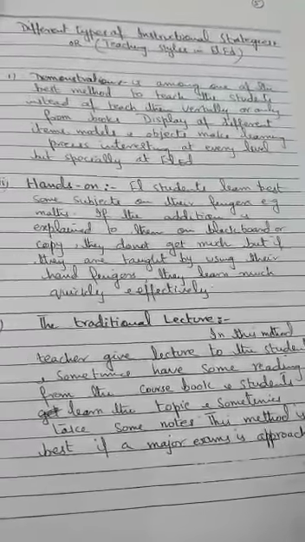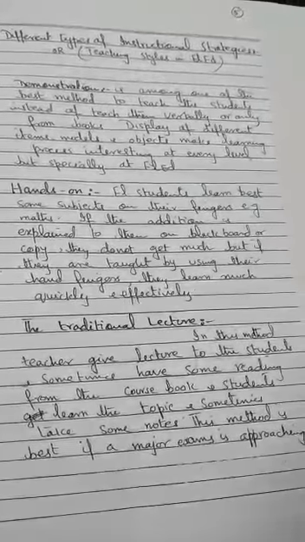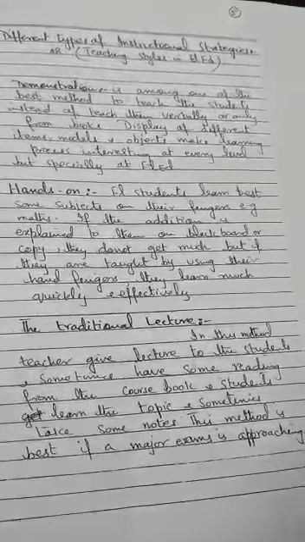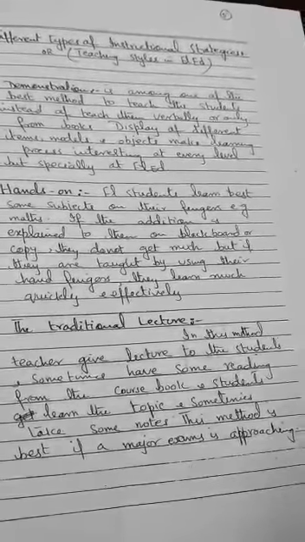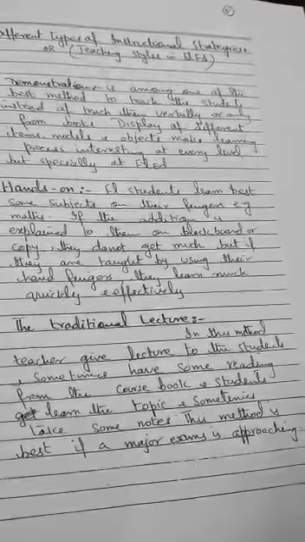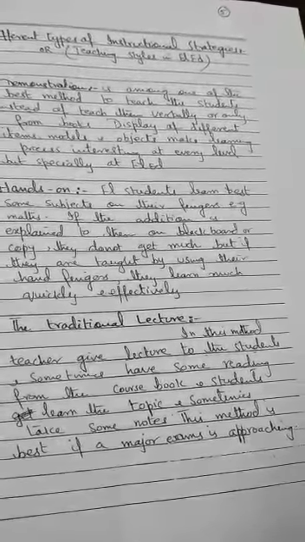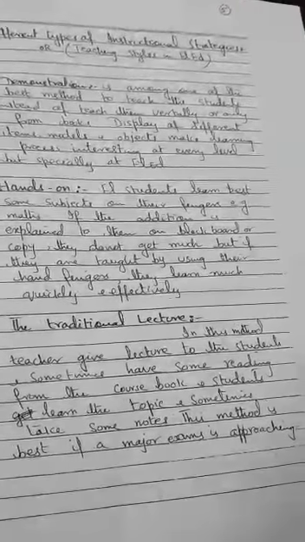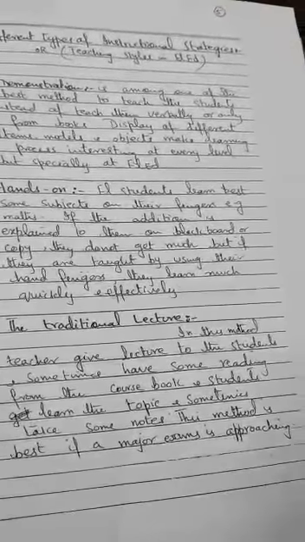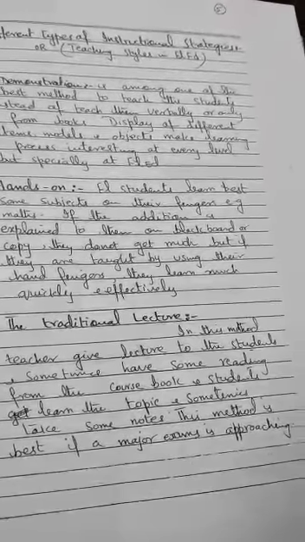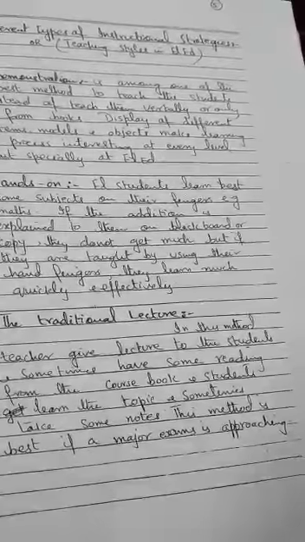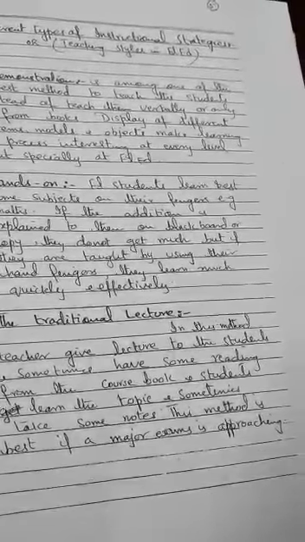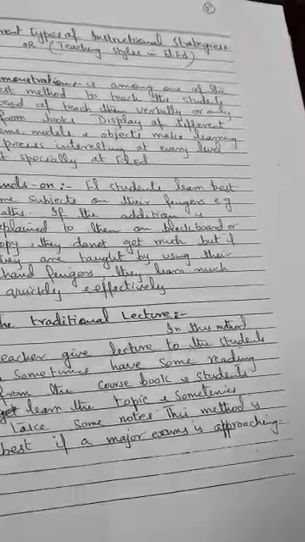The second method is the hands-on method. In this method, the students learn different things or subjects on their fingers. As you have seen, especially in mathematics, students learn to count, to multiply, to divide on their fingers in the earlier classes. And as they move towards the upper grades, they keep on doing this, especially at elementary level. Teachers try to keep this in mind.